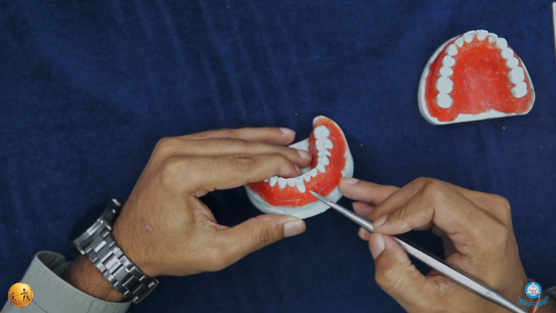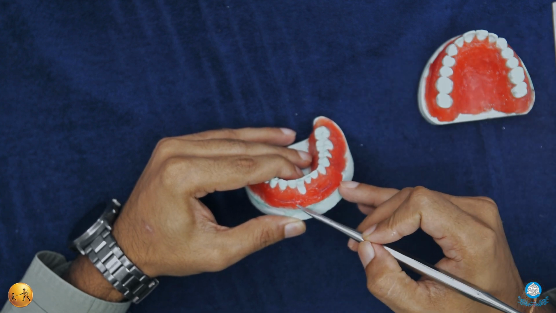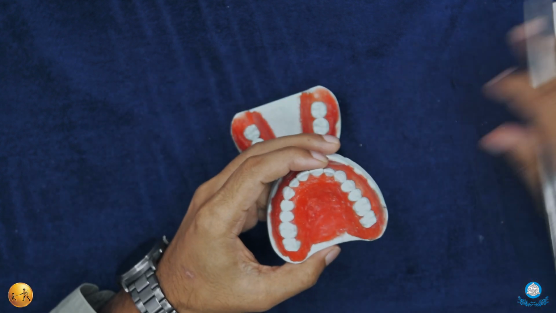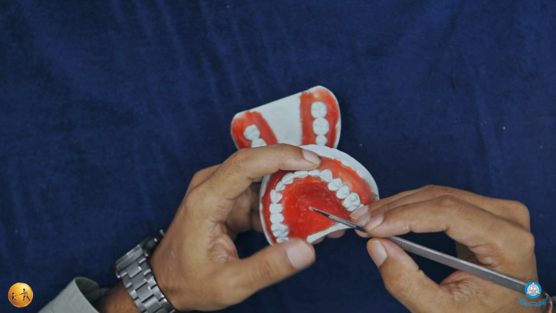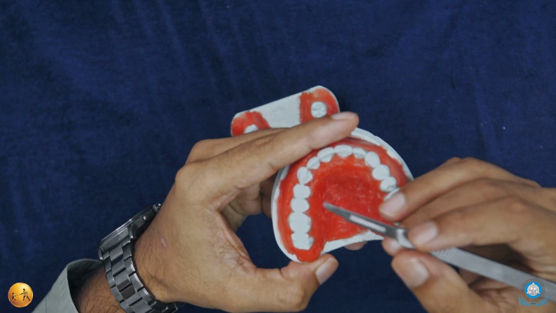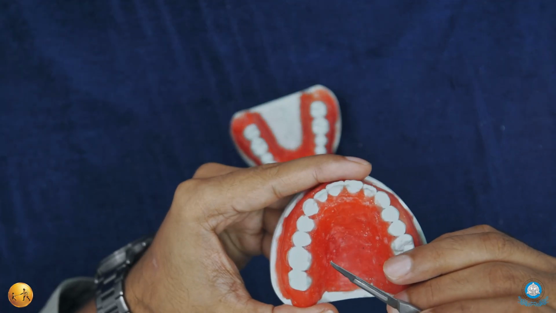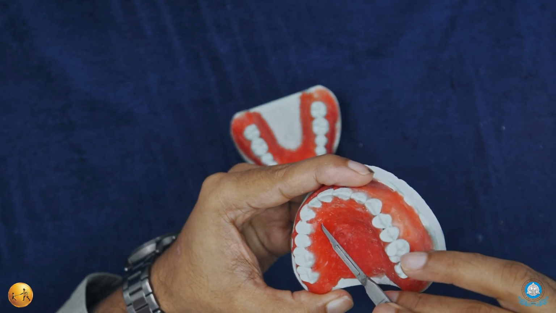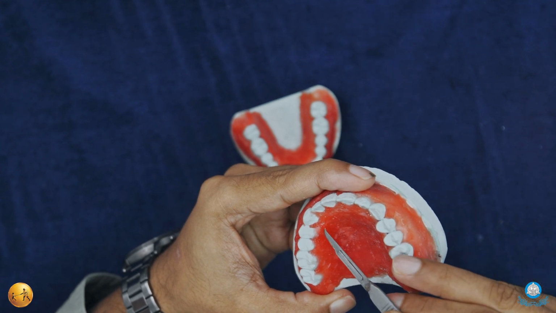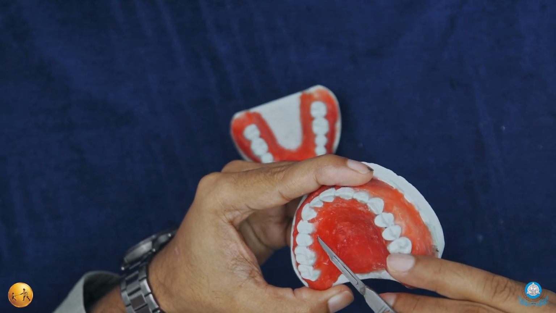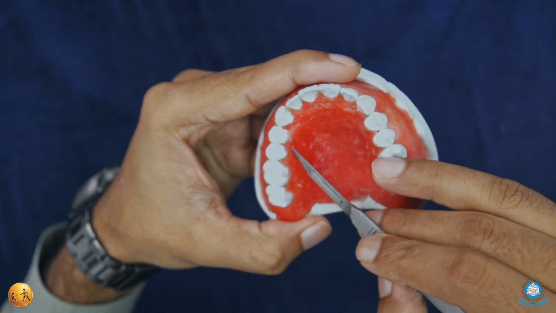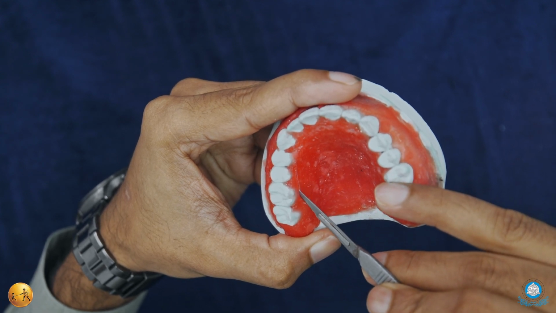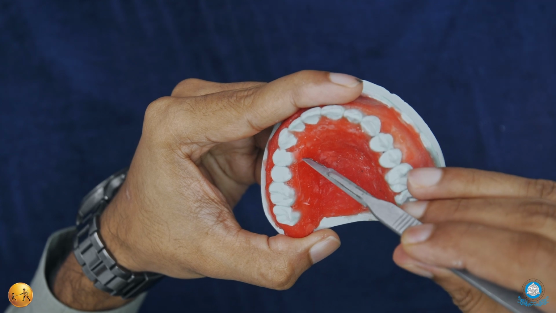Now a template is created which will give us an idea of how much graft we need to harvest from the palate, and accordingly the site is selected. So free gingival graft can be harvested from the palate. As I said, the extension is from the distal of canine to the distal of first molar. That is normally the zone. It should be about 2 to 3 millimeters away from the gingival margin, and outline the area of graft that you want to harvest.